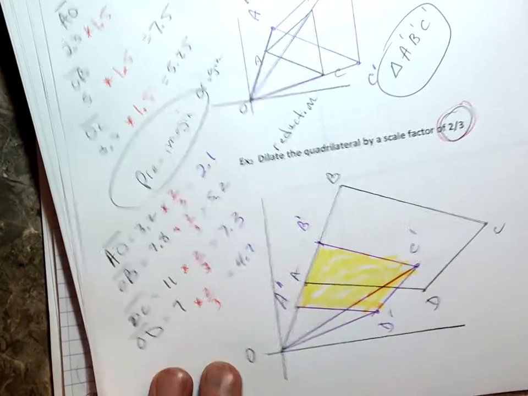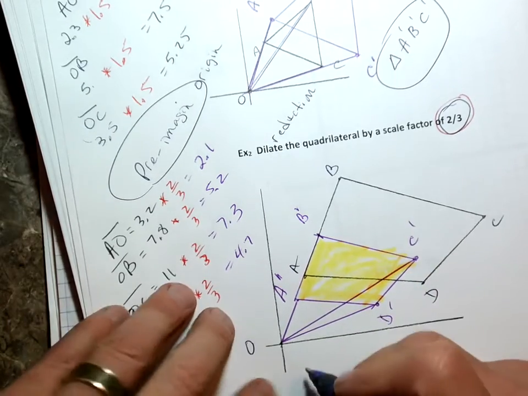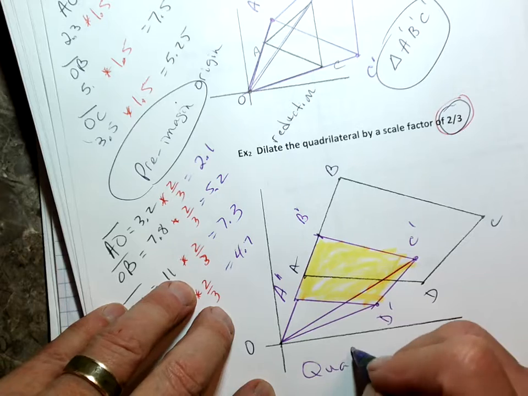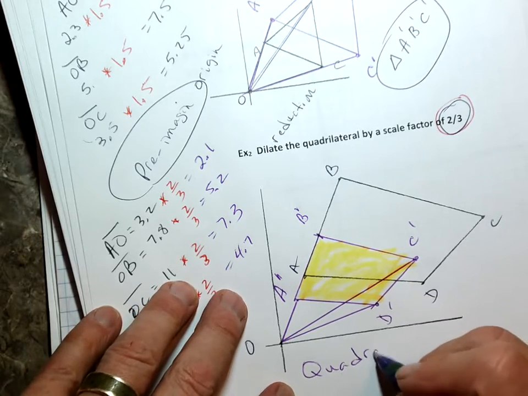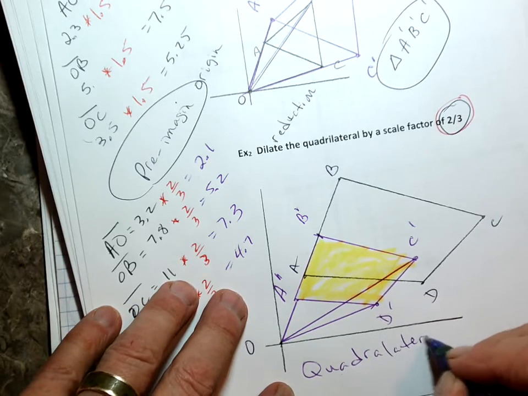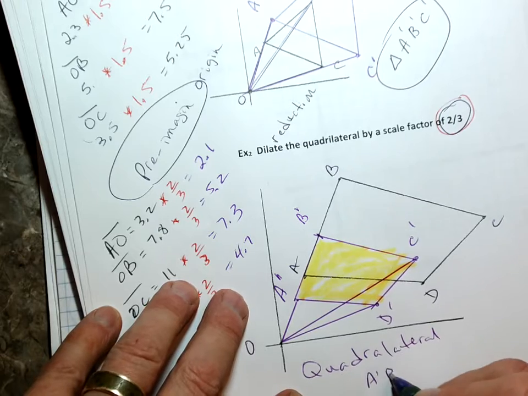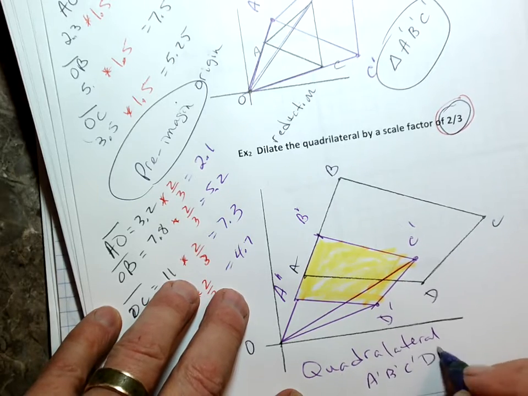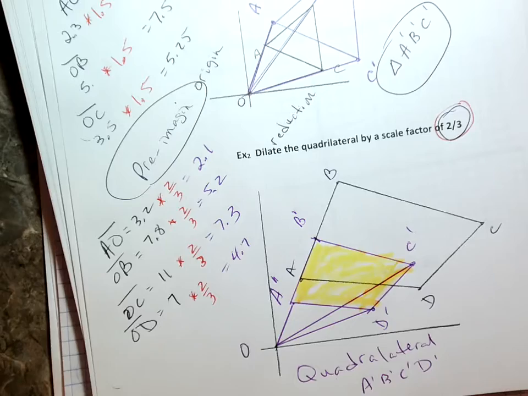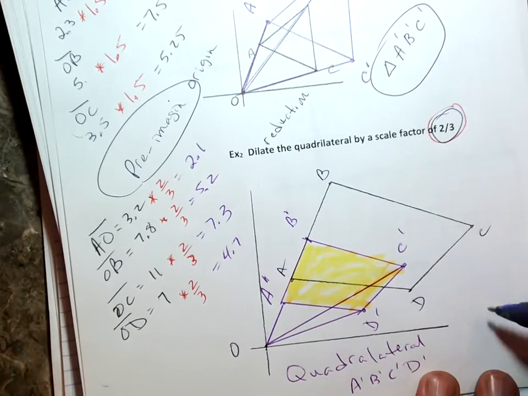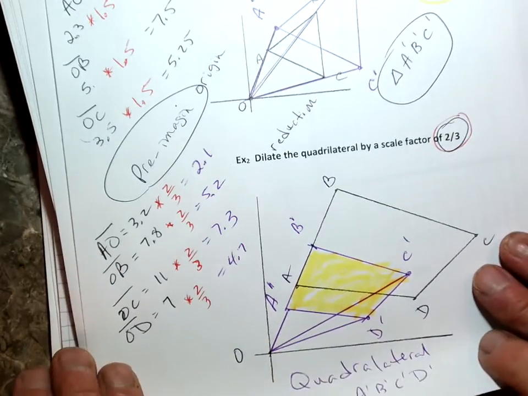Okay, there you go. So it's our quadrilateral. So I say quad, because it's a four-sided figure. Quadrilateral A prime, B prime, C prime, D prime. And this is the image. And this is the pre-image. This is my image. Okay. Moving on. Okay, everybody good?